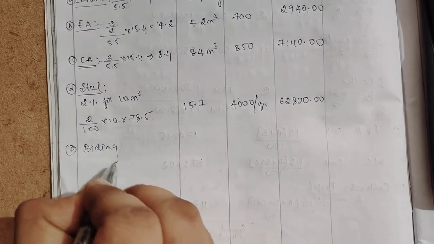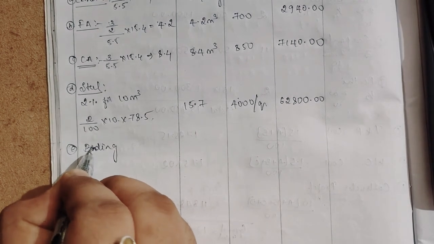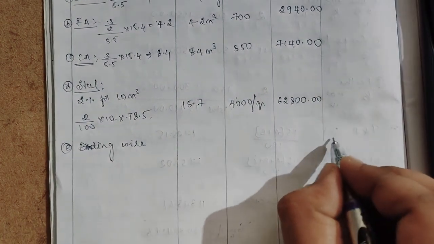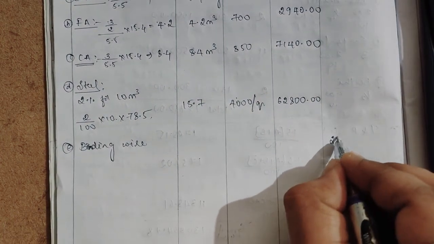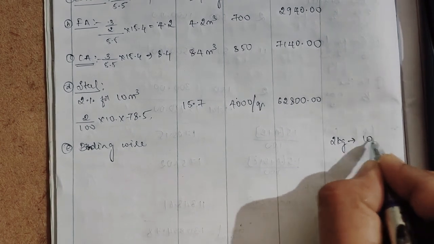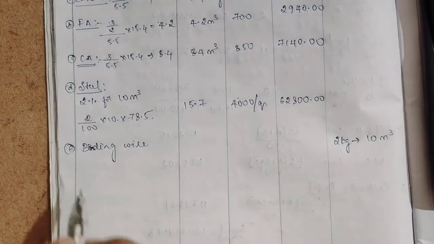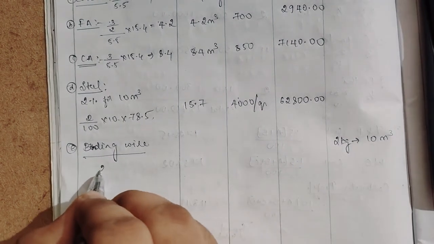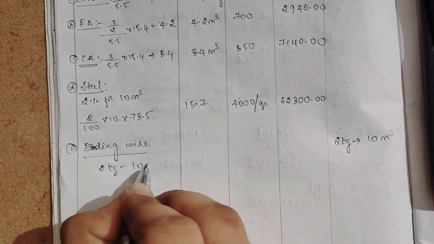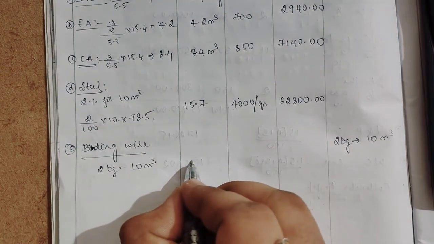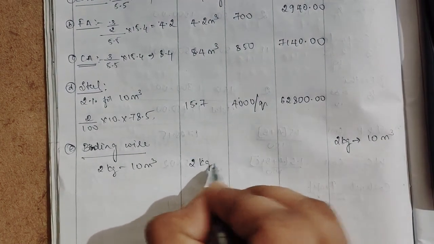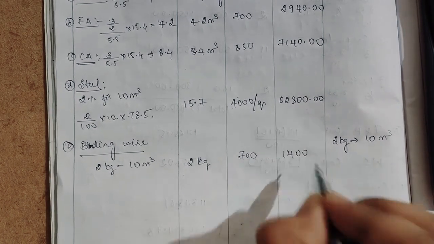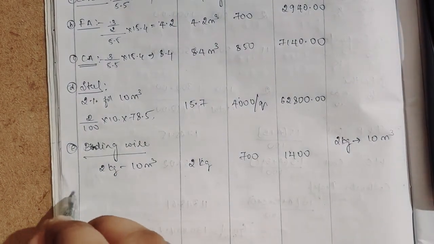Here the remark I can give is, we will take 2 kg for 10 meter cube of work. So binding wire, 2 kg for 10 meter cube of work. Okay, so I need 2 kg. What is the cost? 700. So 1,400 will be the cost.